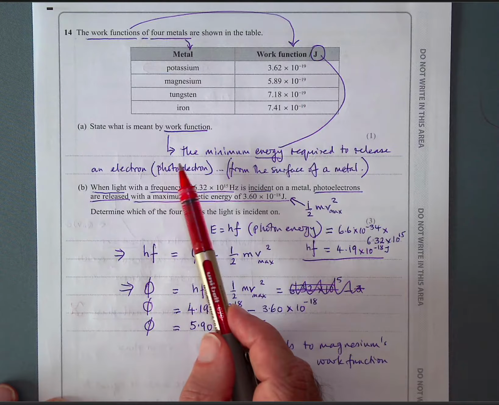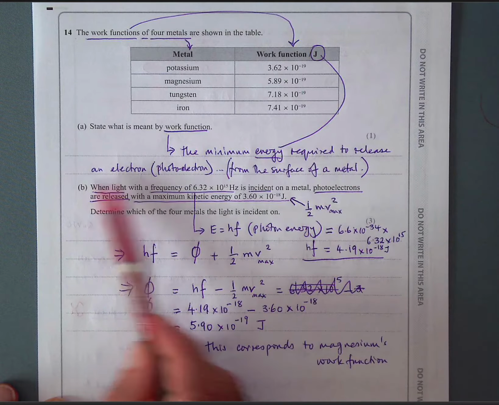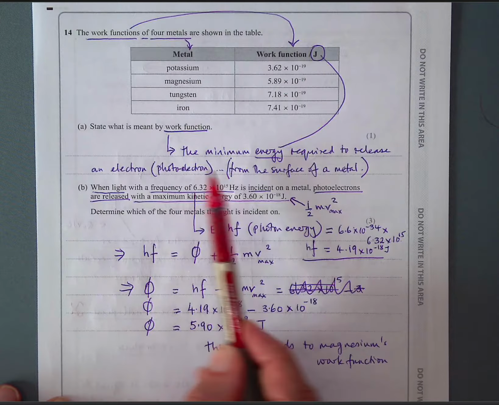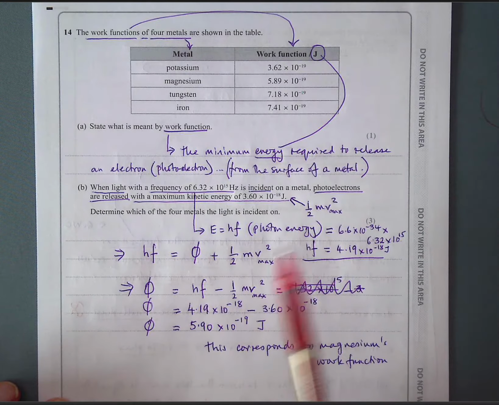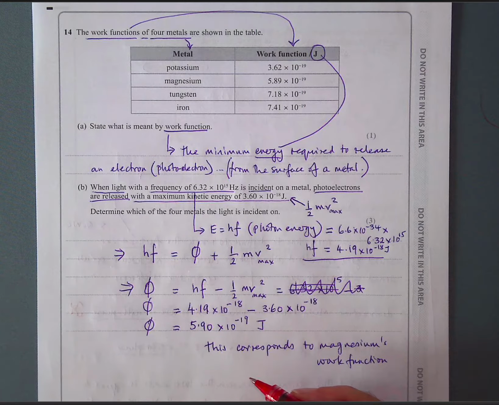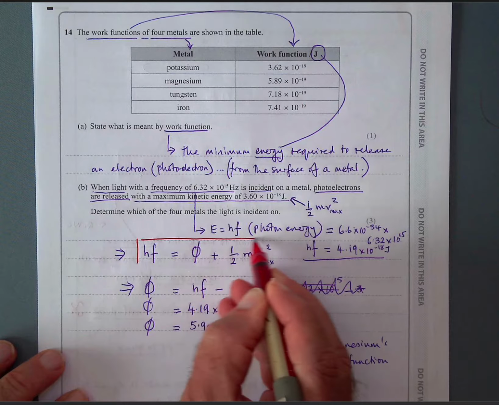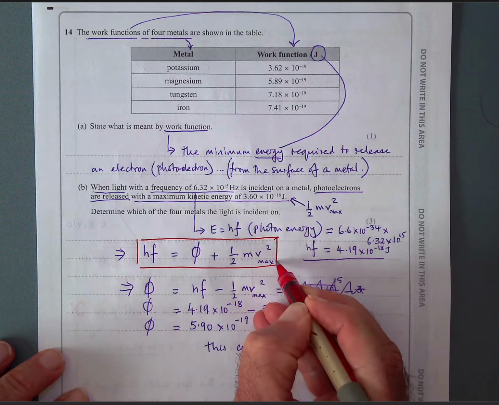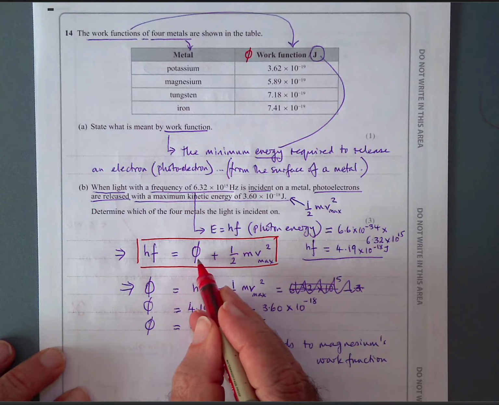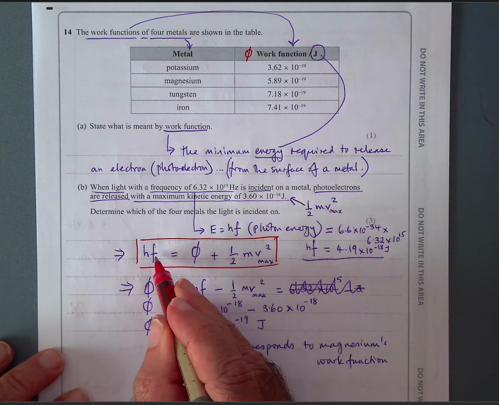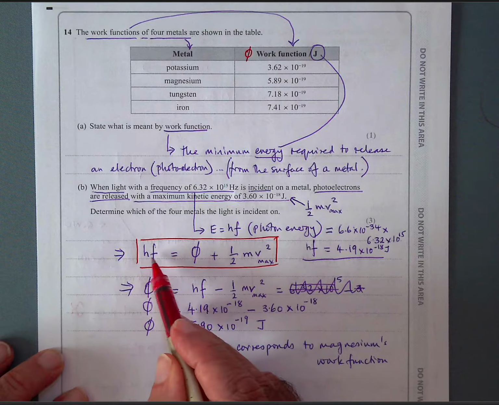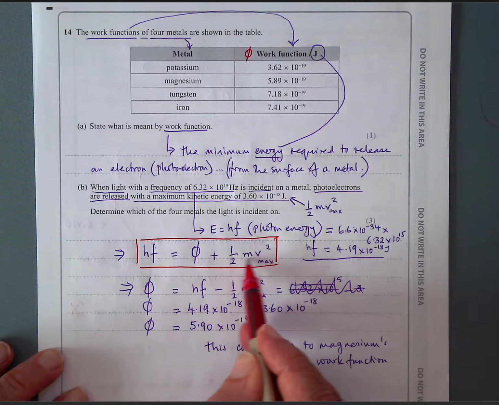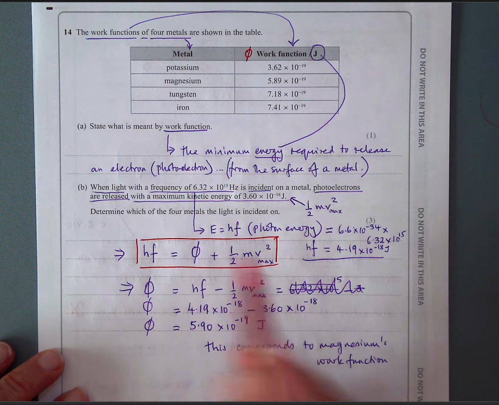So what is meant by the work function? The work function is the minimum energy required to release an electron, otherwise also known as a photoelectron, from the surface of a metal. Okay, so as long as you know it's the minimum energy required, you'll get the mark for understanding the work function. Okay, the equation for the photon energy coming in, overcoming the work function, phi is the symbol for work function there. So the energy comes in as a photon, Planck's constant times the frequency of the photon, uses some of the energy to get the electron to the surface, and any spare energy, in other words the difference between these two, will become kinetic energy of the released electron. Okay, what's it going to ask us?